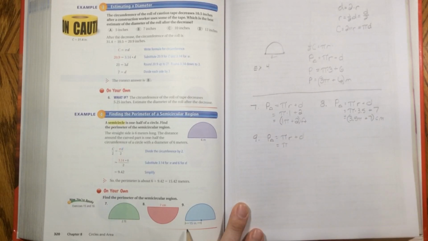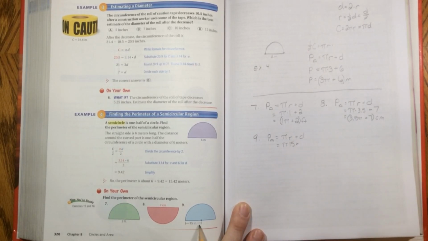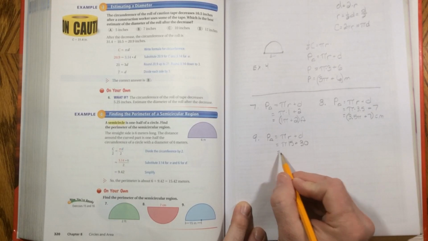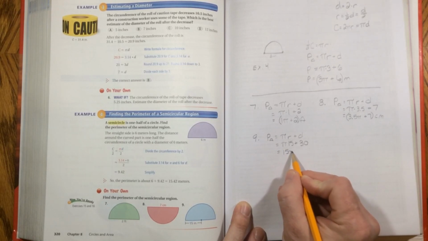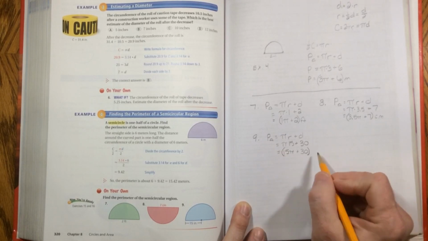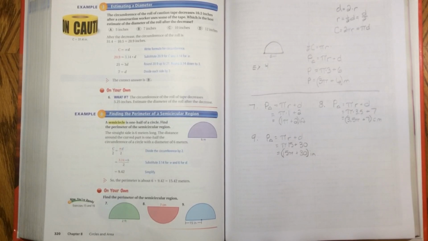Pi, well, they give us the radius here, 15 inches. They're showing it only goes halfway across. 15 plus, and if it's 15 across halfway, all the way across will be 30. So the diameter would be 30. 15 pi plus 30, all in parentheses, inches. Fantastic.